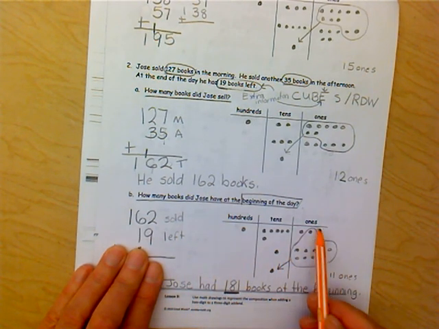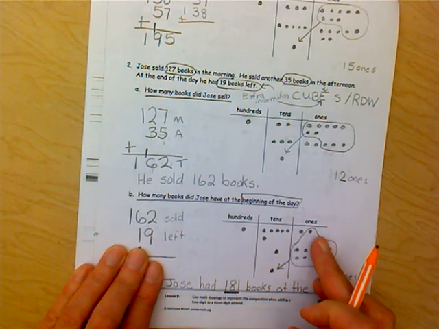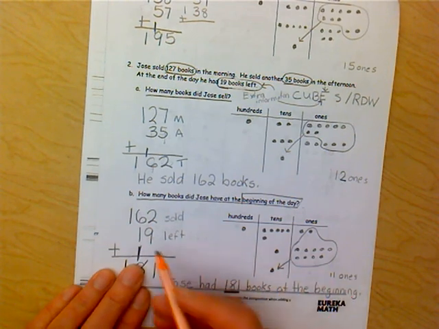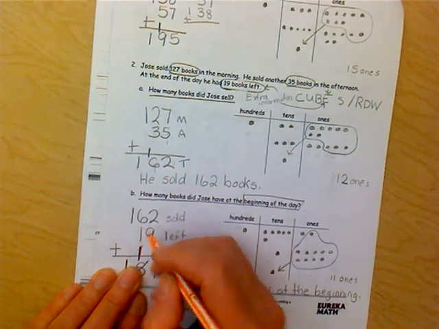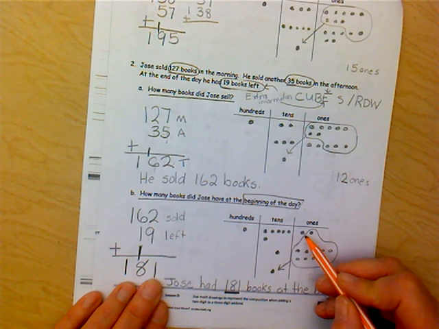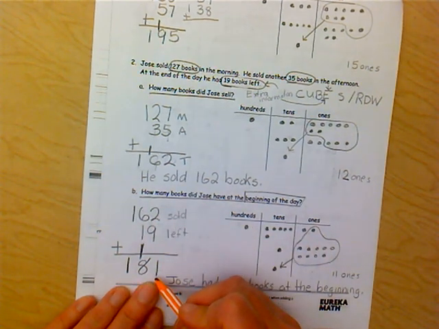I can compose a new group of 10, which I did, drawing an arrow and moving those 10s into my 10s now. And I'm going to record that by putting that group of 10 in my column of 10. So when I look over here, I had 1 1 left. So I said 1 1 was left.